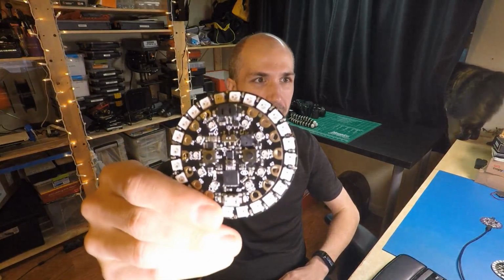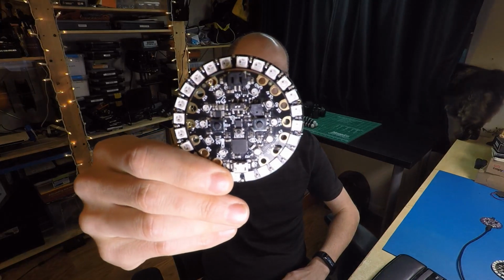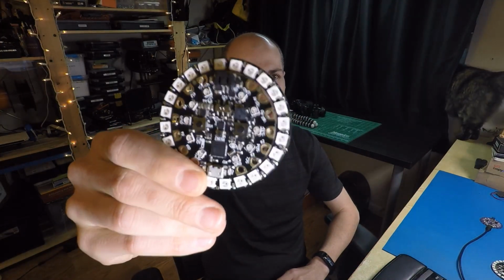But this is basically a Circuit Playground. So this is the ATmega 32U4 version of Circuit Playground. This is the Circuit Playground you can buy in the Adafruit store right now. This one does not run CircuitPython. So I'll show you though. We've done a few little kind of don't ask, it's not out yet.